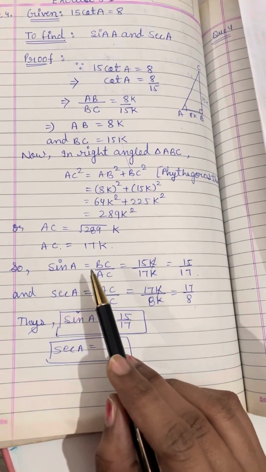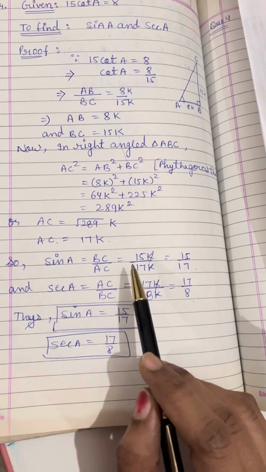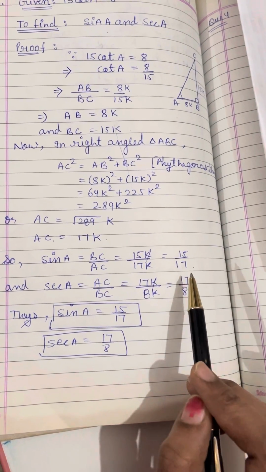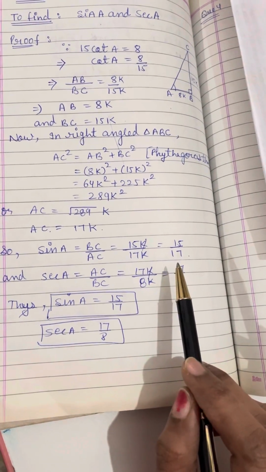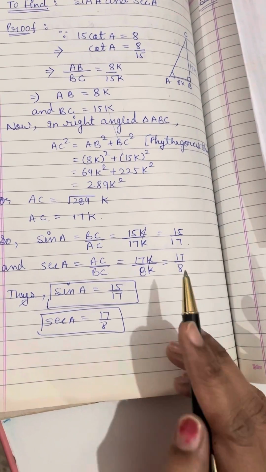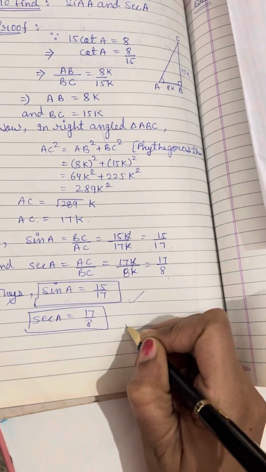So sine A is equal to BC upon AC. After putting these values, we get 15 upon 17, and similarly secant A is equal to 17 upon 8. So finally we get these two values.